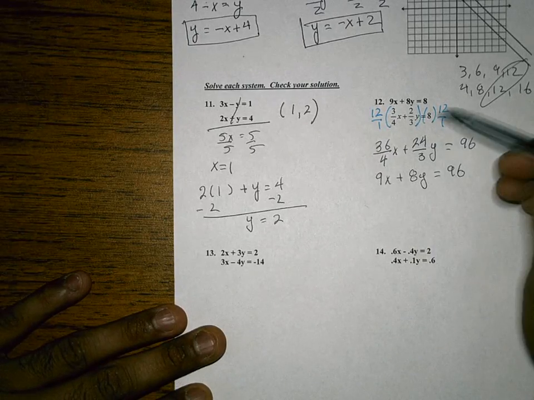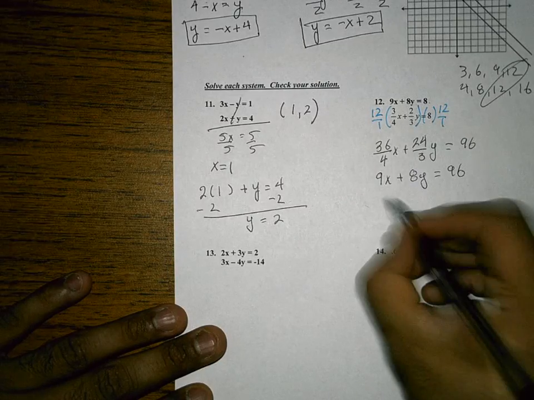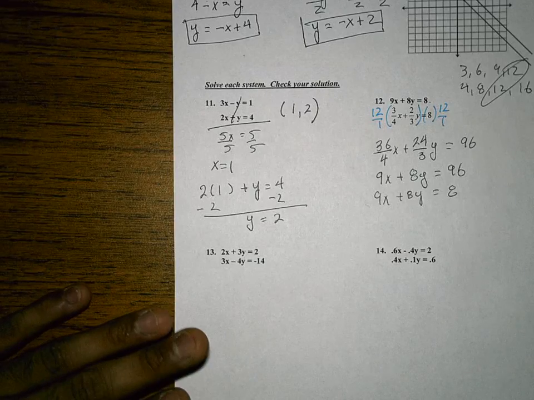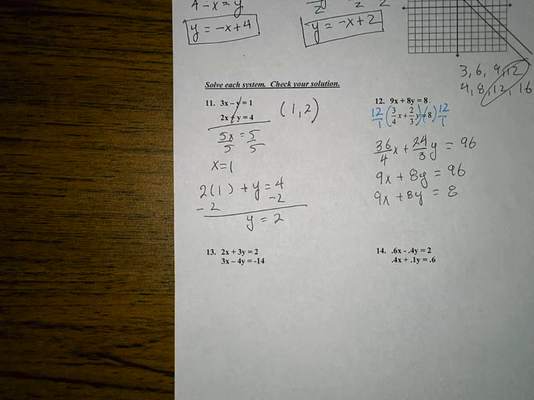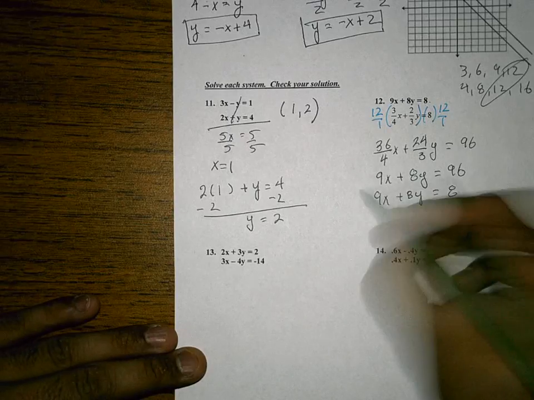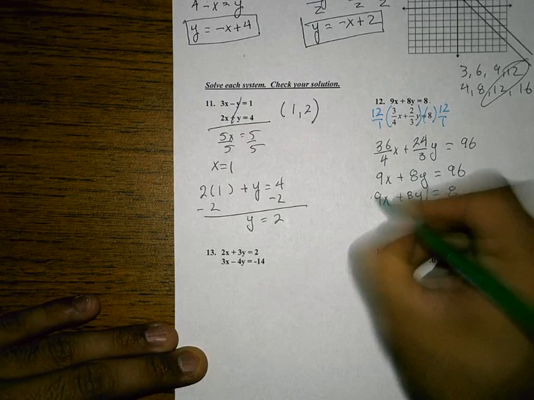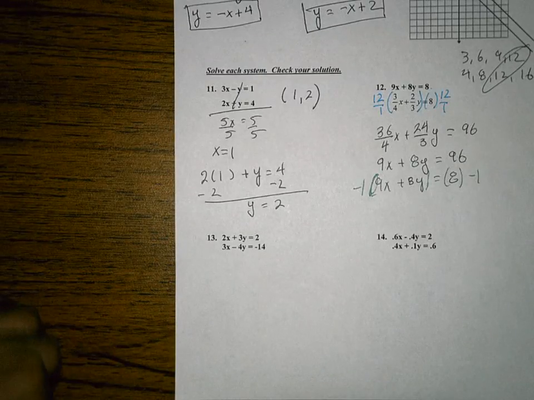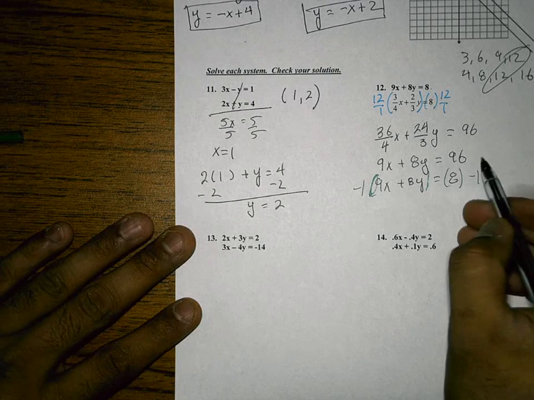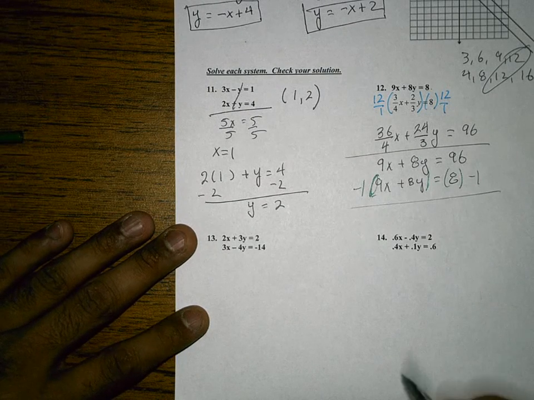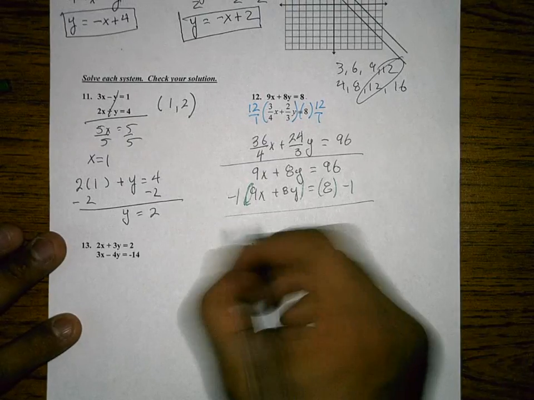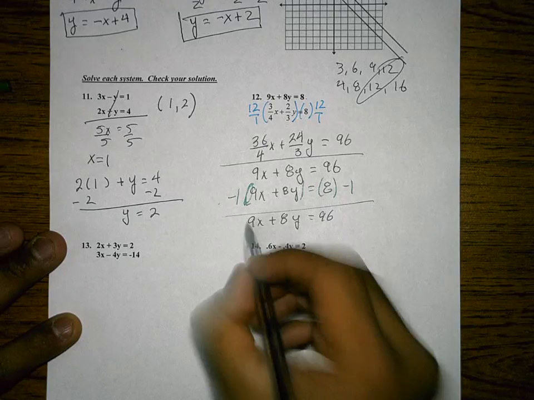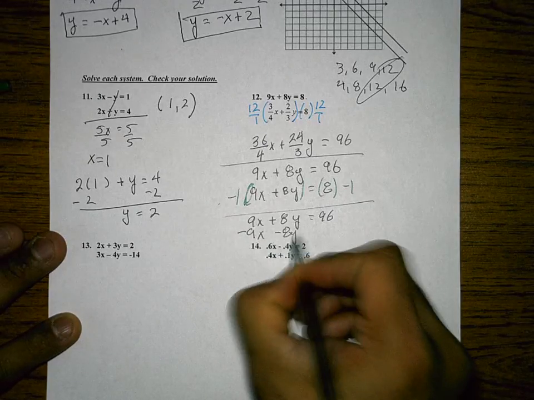Okay. And then I'm going to bring this equation back down. Okay. And I will go ahead and clear the fraction. Get some opposites. So I'm going to multiply this bottom one by, sorry, that's parentheses, by -1. I'm going to make my x's cross out. So I'm kind of running out of room here. But I'm going to go ahead and say, rewrite this top one. Okay. And then this one I get -9x minus 8y equals -8.